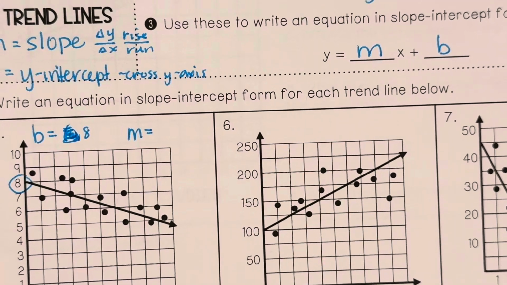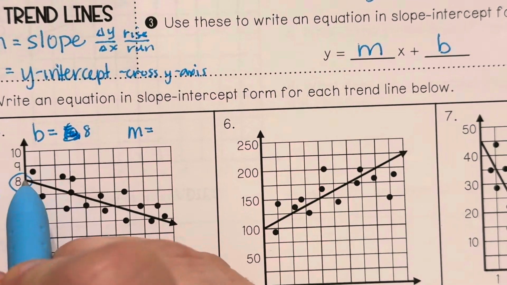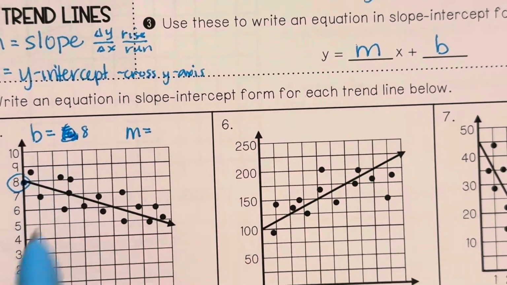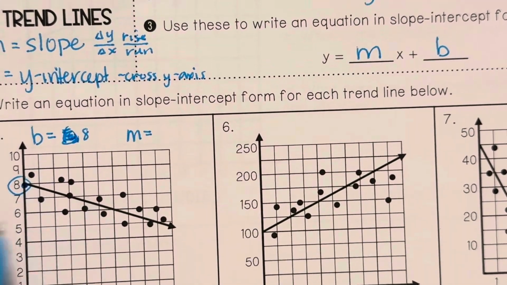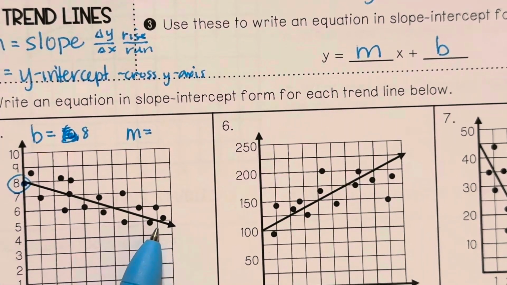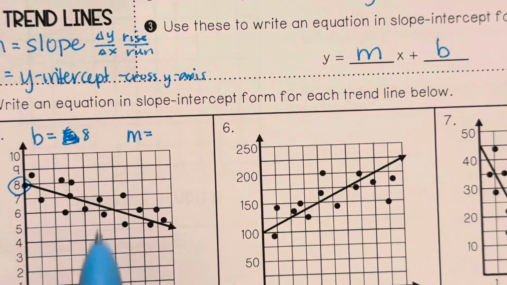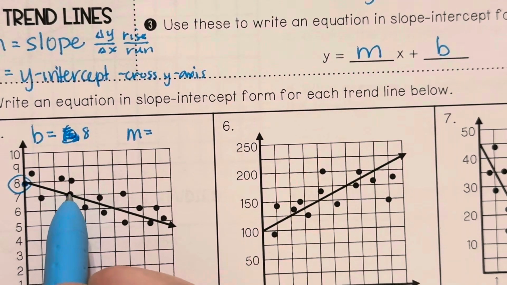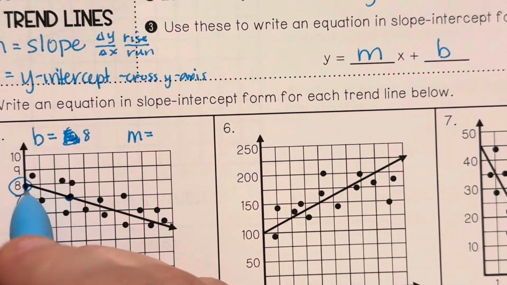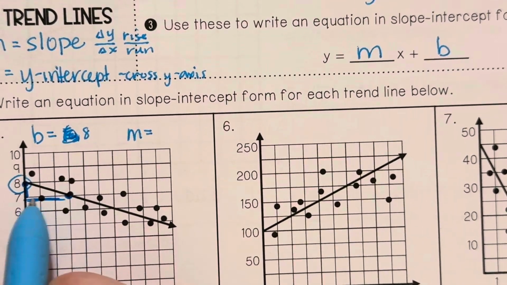All right, now my slope. I can use this y-intercept right here at 8, and if I find another point on the line, now I don't have to actually find a point on the line. I can make one, correct? So when I see that it crosses at an intersection, like right here, I can make my own point if I need to, and make my little triangle that goes across.